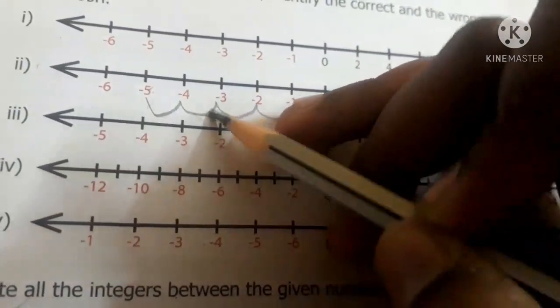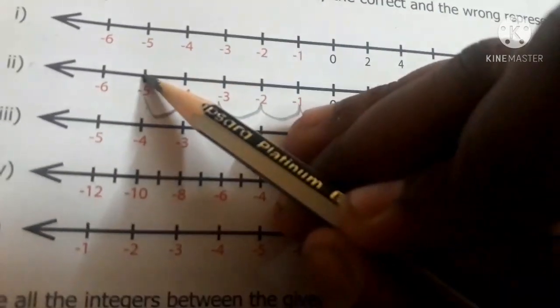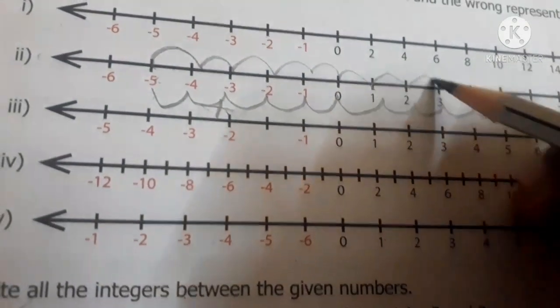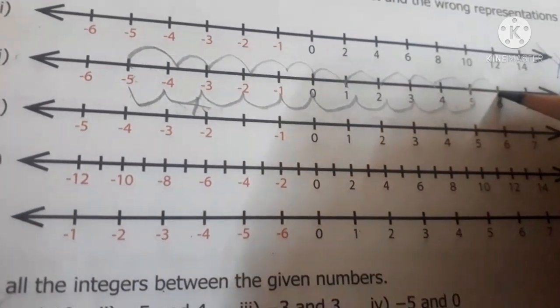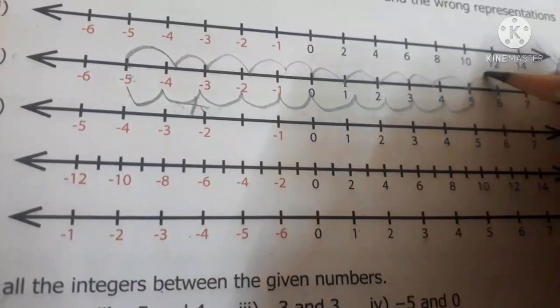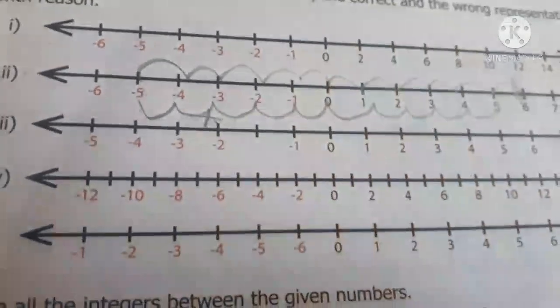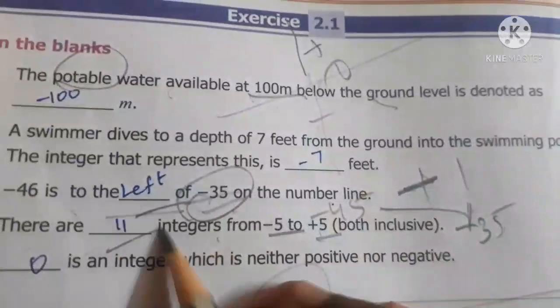If you count the other way, it is wrong. This is 1, so count from 1, then 2, 3, 4, 5, 6, 7, 8, 9, 10, 11, 12. Leave it, don't go till 6. Do it till 5. It is still 11 numbers. Okay, so you can put 11 integers.